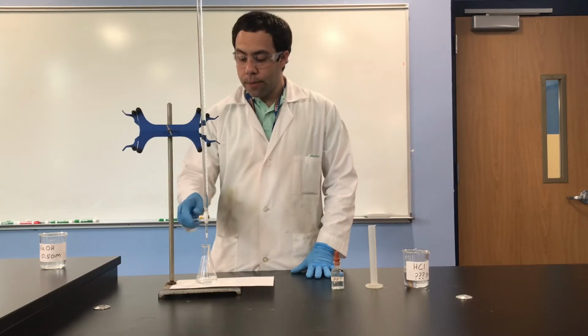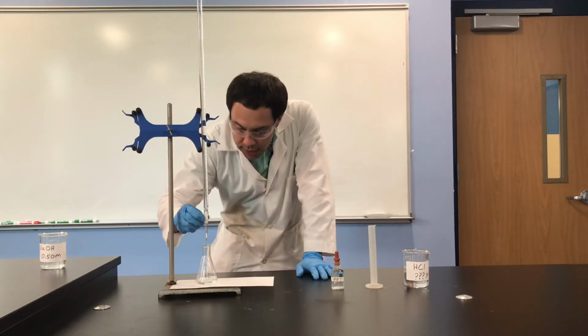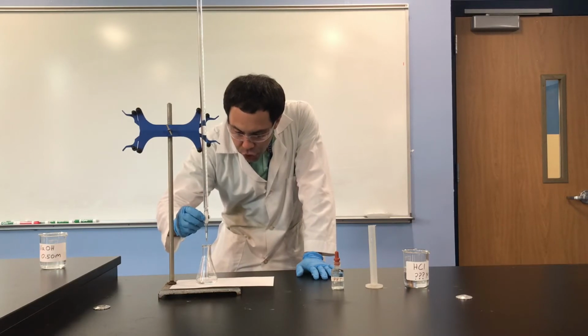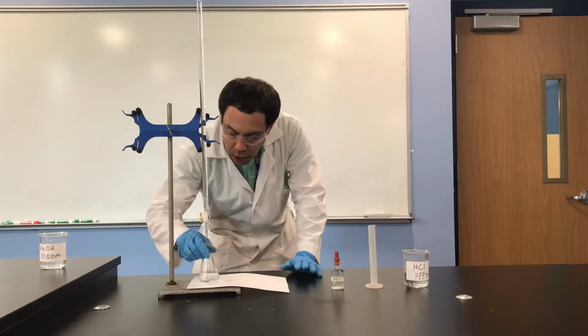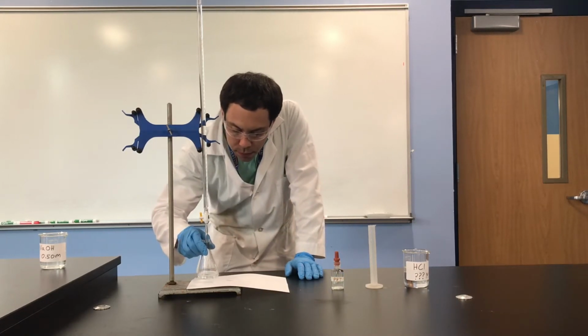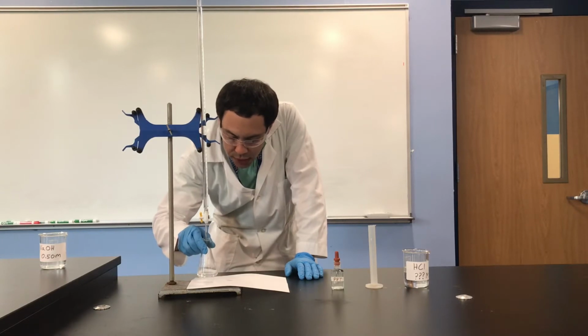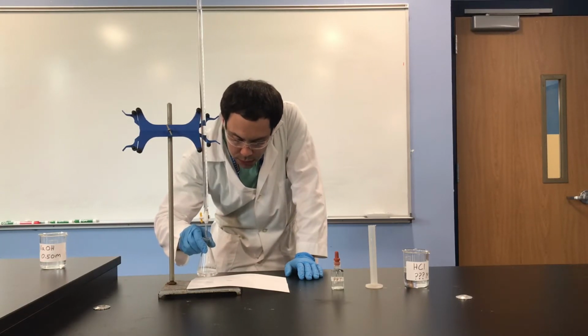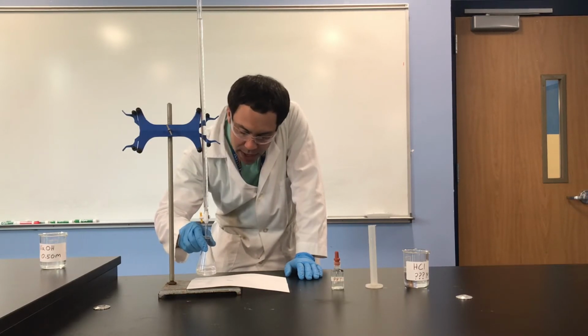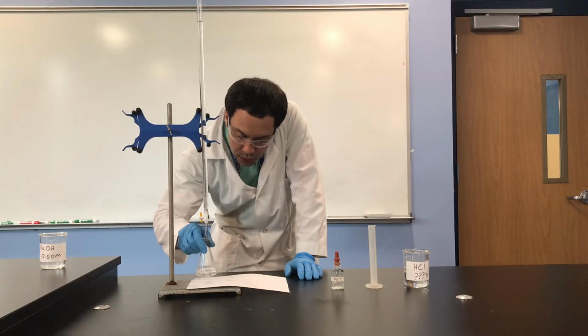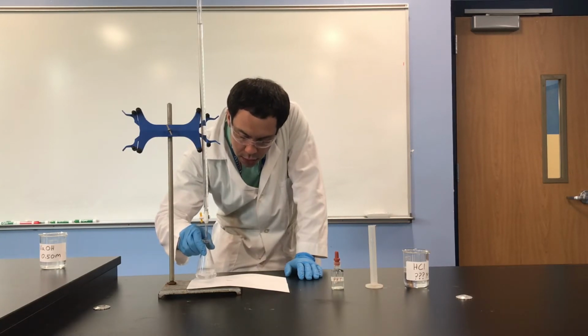So let's start. I'm going to slowly open the stopcock and drip the base slowly into the acid while stirring. So far it is clear. There has been no change yet. I can go a little quicker because I don't see any pink. As soon as I see pink, I'm going to slow this down so that I could do 1 drop at a time.